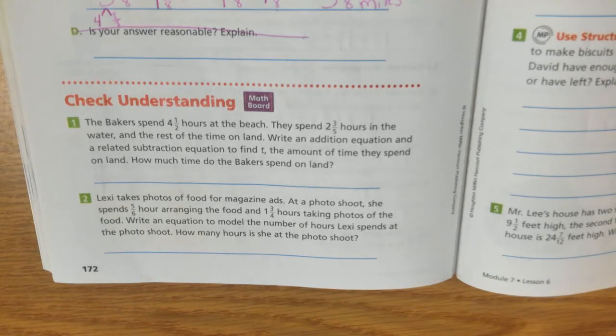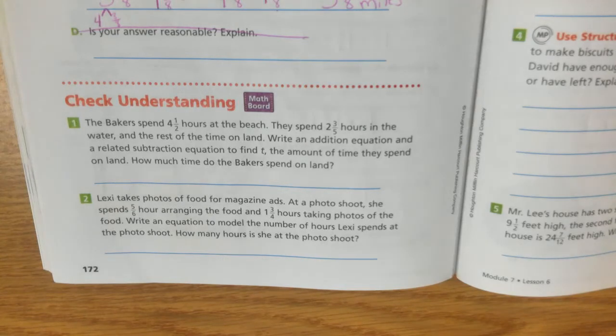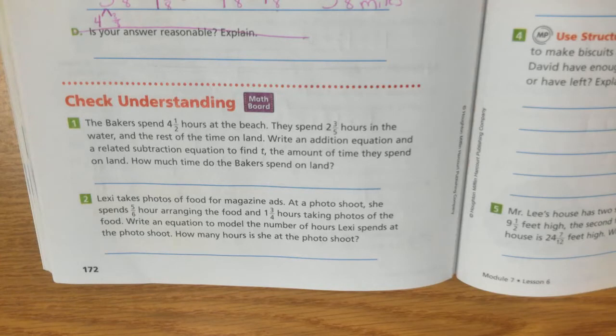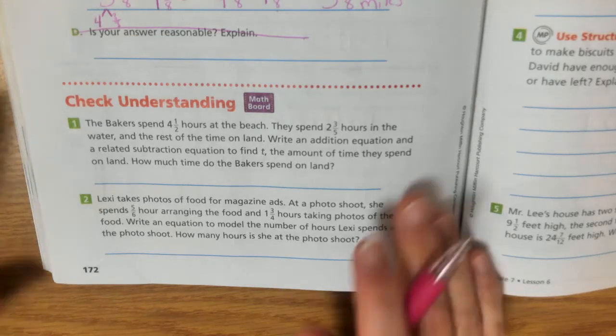Alrighty, so the Bakers spend 4.5 hours at the beach. They spend 2 3/5 hours in the water and the rest of the time on land. Write an addition equation and a related subtraction equation to find T, the amount of time they spend on land. How much time do the Bakers spend on land?